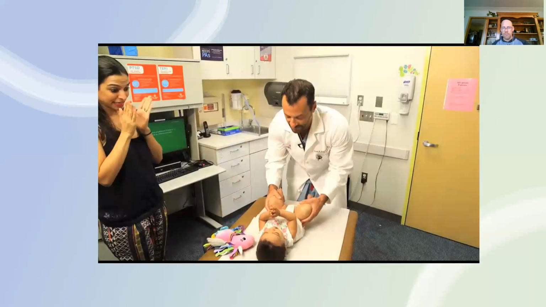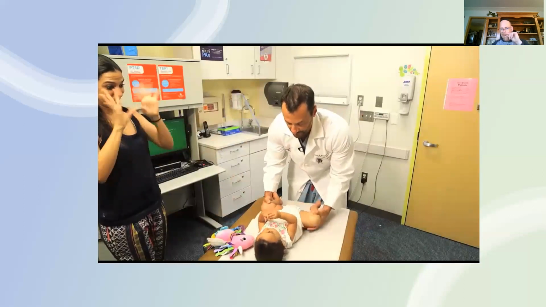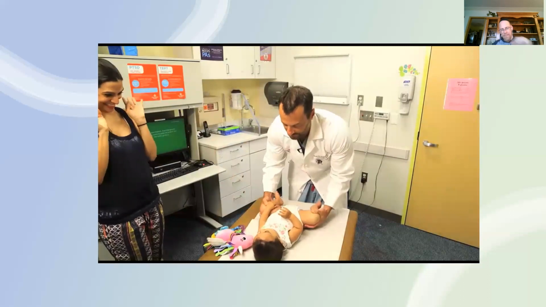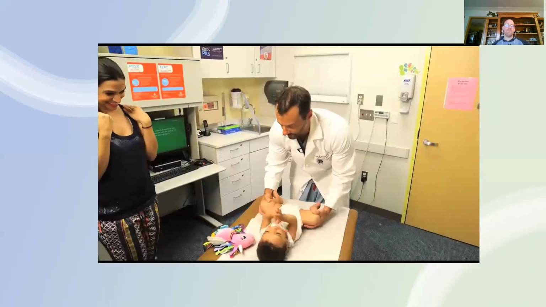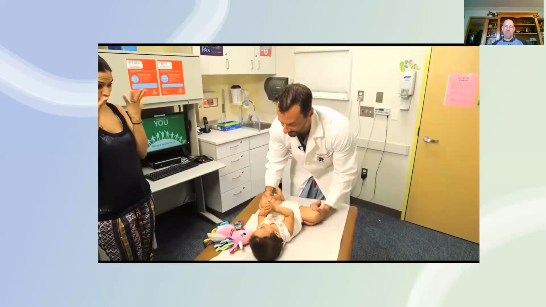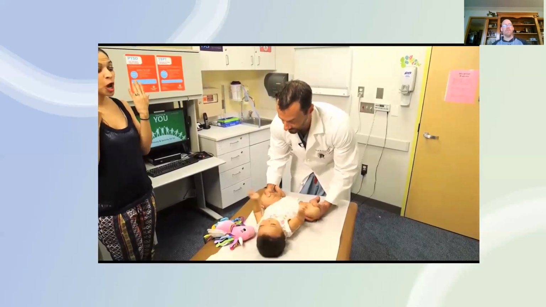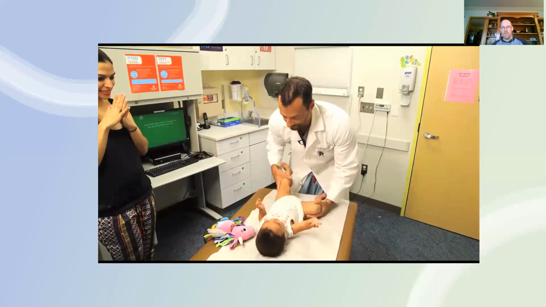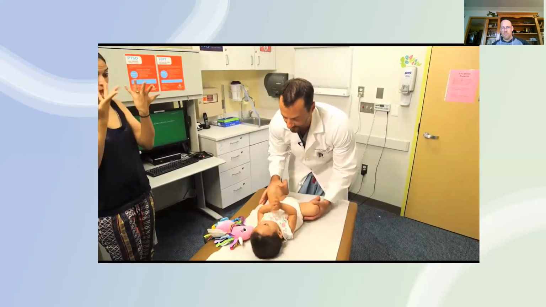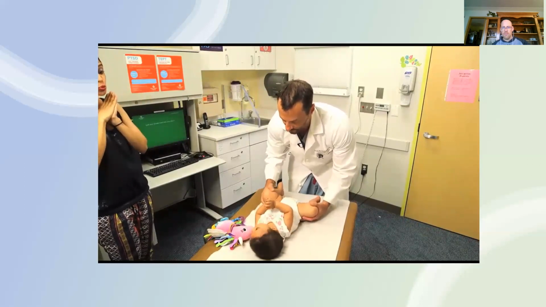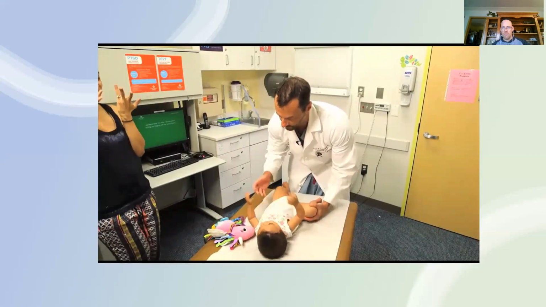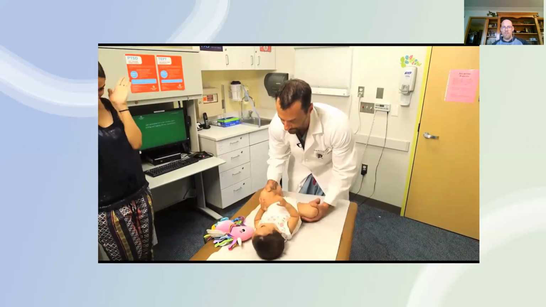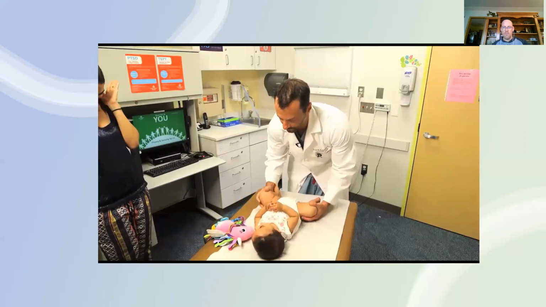And then again, I'll bring them into abduction. And then I'll do my Ortolani and my Barlow test. So on this hip here, the left hip, I'm holding the knee and I'm going to examine one hip at a time. And I'm going to bring the left hip into adduction, and give it some posterior stress to see if I can move it out of the hip socket. And that would be a Barlow exam. And that was a negative Barlow exam. And then the Ortolani exam is the opposite, where I abduct it and I lift up on the trochanter to see if I can put a dislocated hip back into the socket. And this is a negative Ortolani exam.